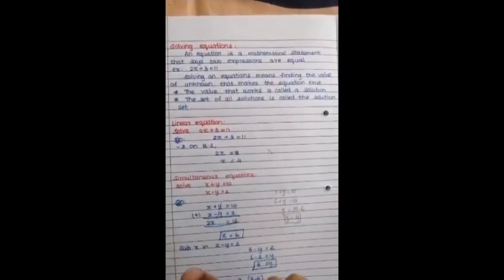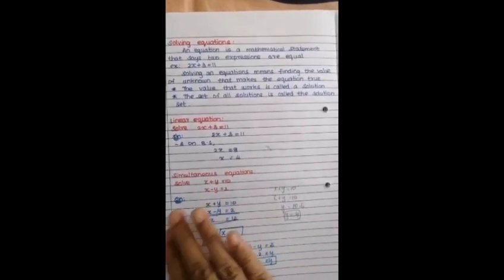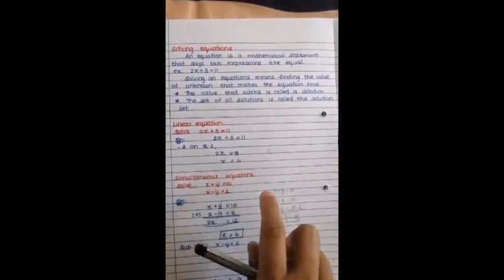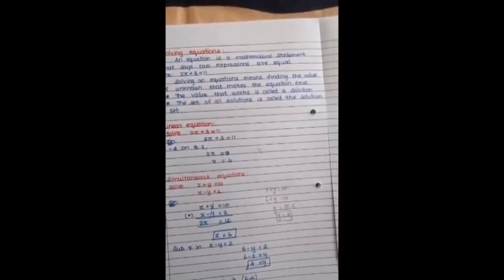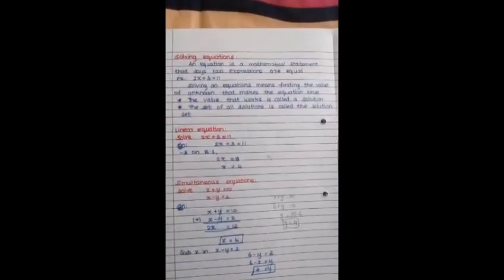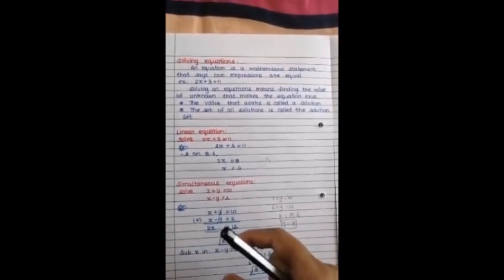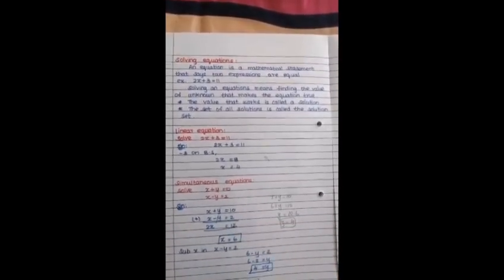Here, an equation is a statement that two expressions are equal. Solving an equation means finding the number that makes the equation true. Think of any equation like a balance scale.